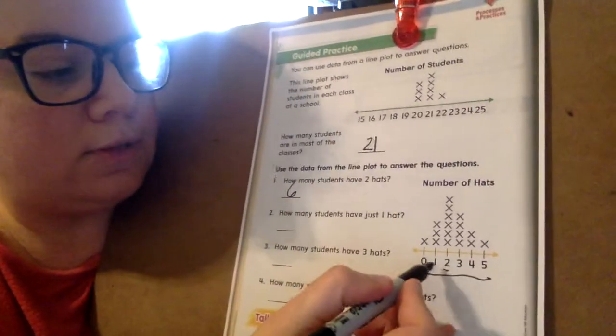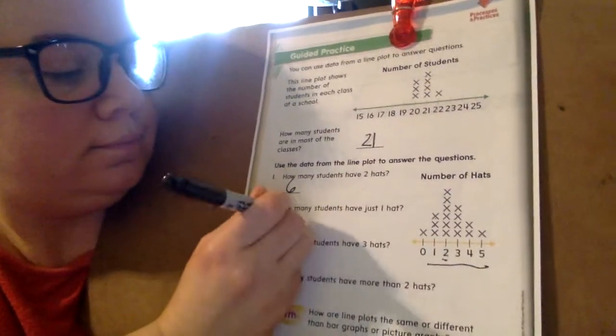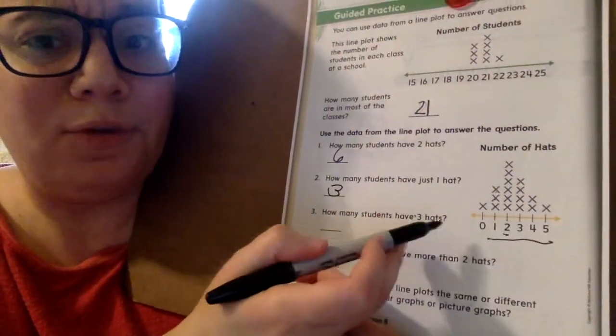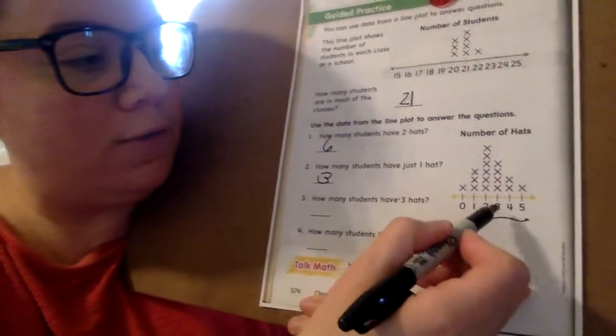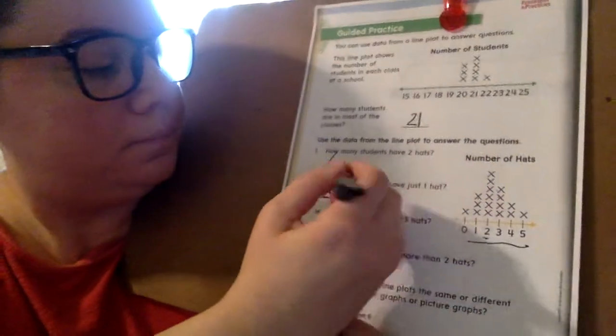How many students have just 1 hat? Here's 1 hat. 1, 2, 3. How many students have 3 hats? Well, let's go over to 3. 1, 2, 3, 4.